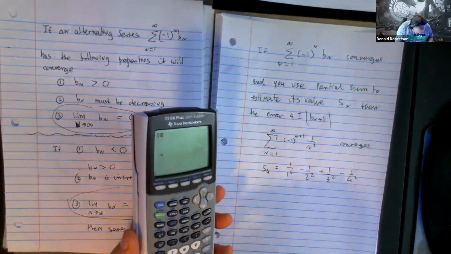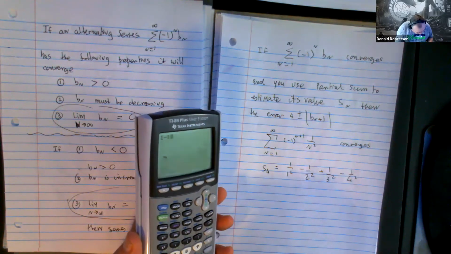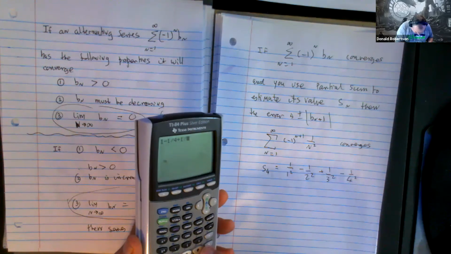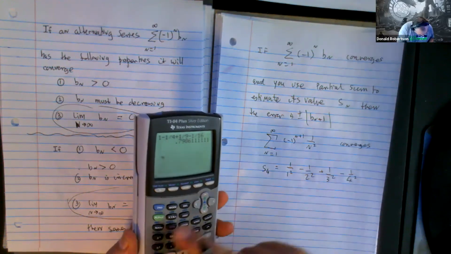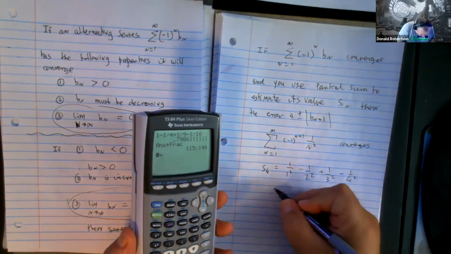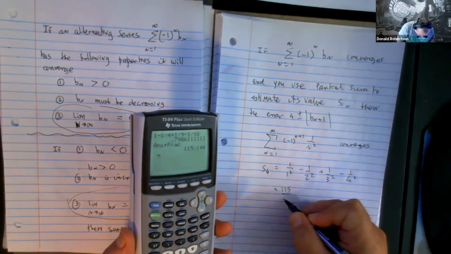It's 1, take away a quarter, add a 9th, and then take away a 16th. And the answer that I get, I should be able to turn into a fraction, and the answer I get is 115 over 144.